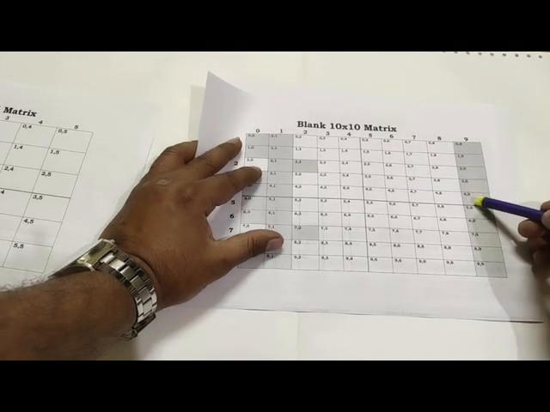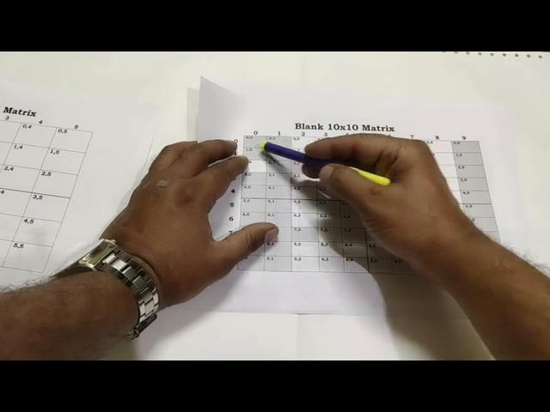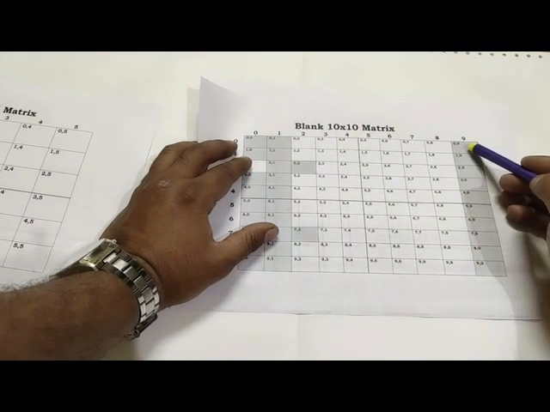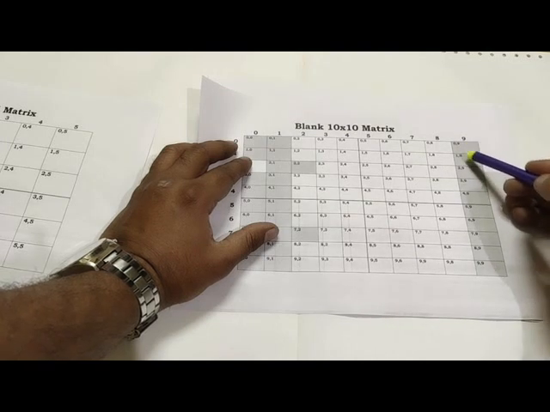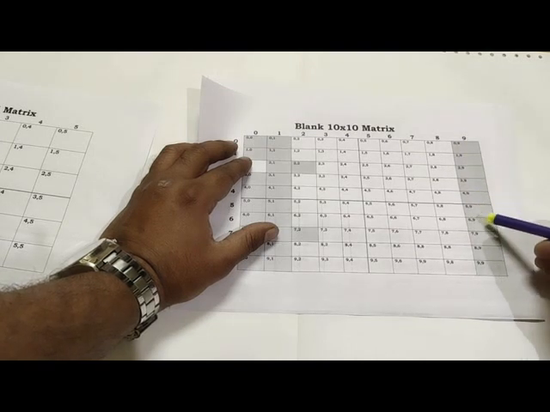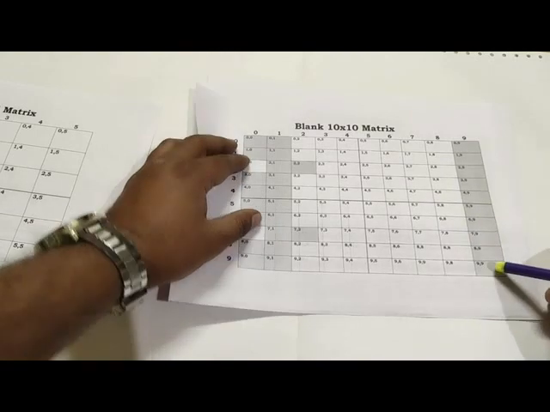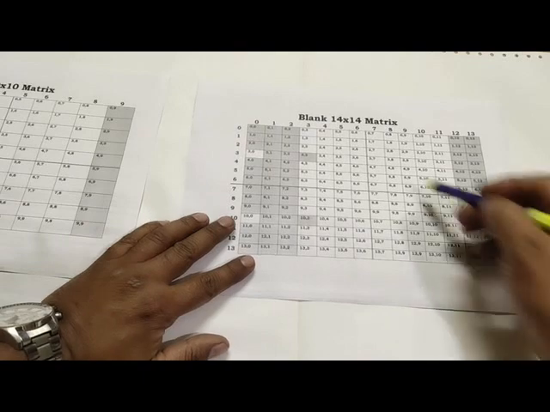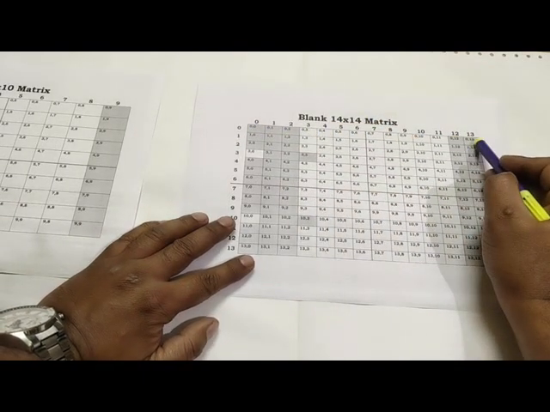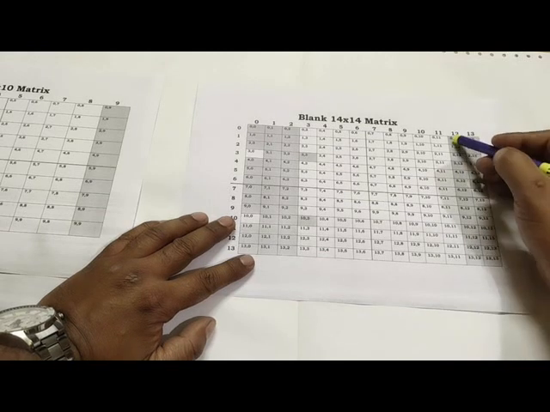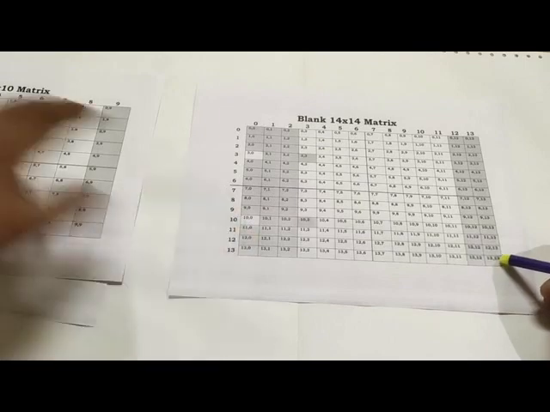Actually, the shaded region, you can assume, how did it come? There are 2 columns which we are taking into account. So 1 less than that, that is 1. So this entire column of the third quadrant should be interchanged with all the elements of this particular column of the second quadrant. Similarly, for a 14 into 14 matrix, 3. So 3 minus 1, 2. So only 2 cells will be considered. So these 2 columns will be interchanged with these 2 columns. See how simple it is.